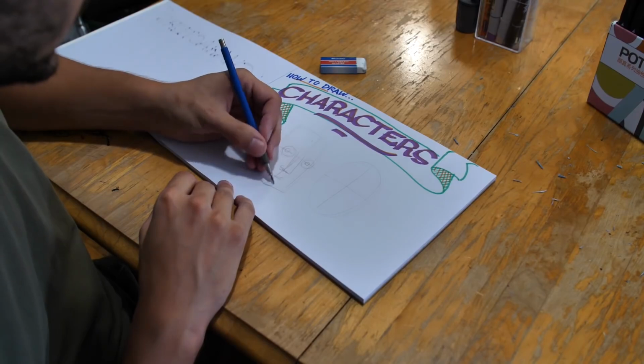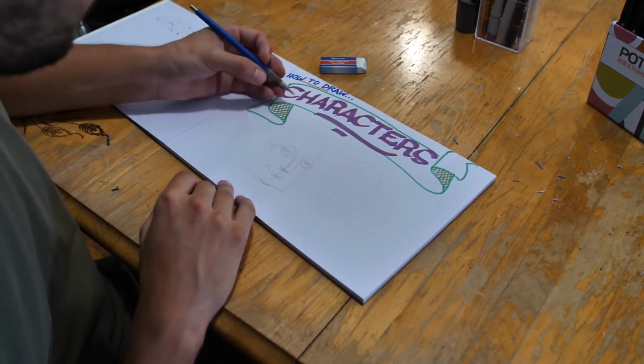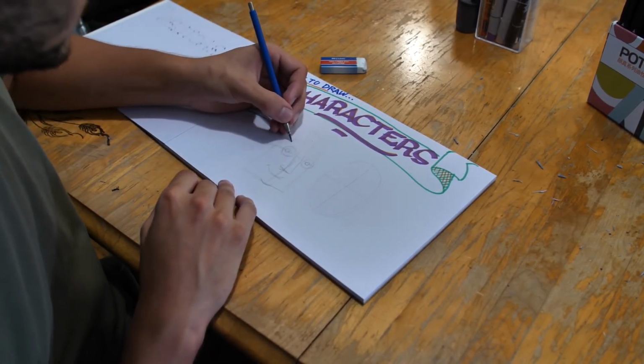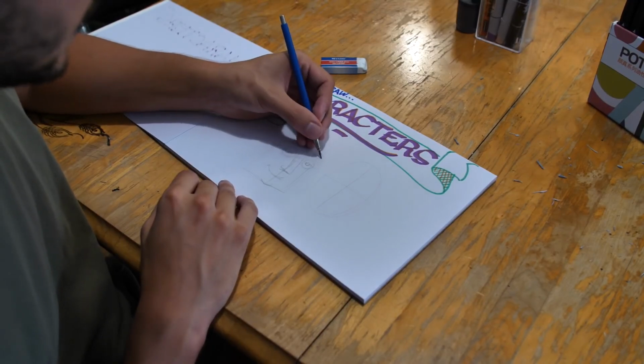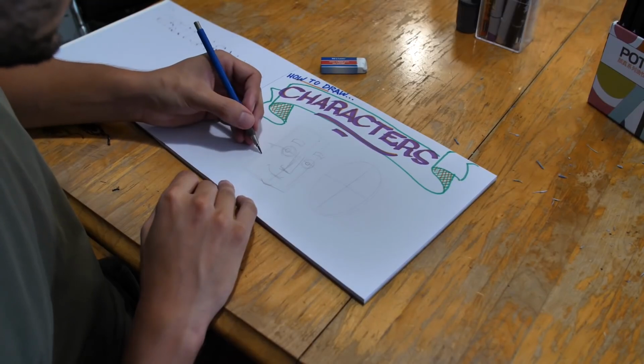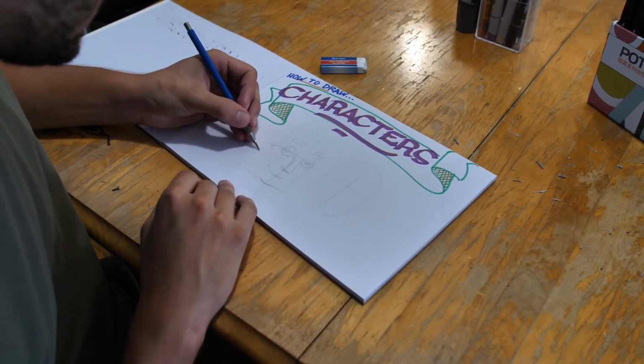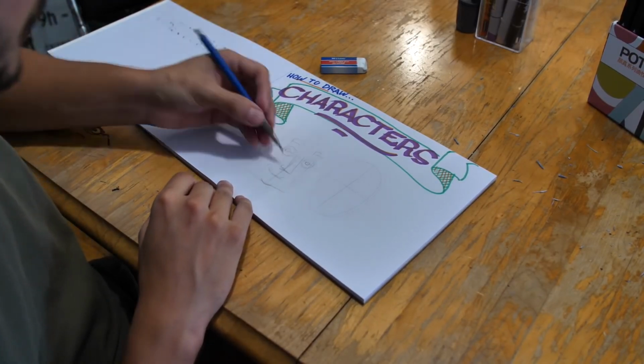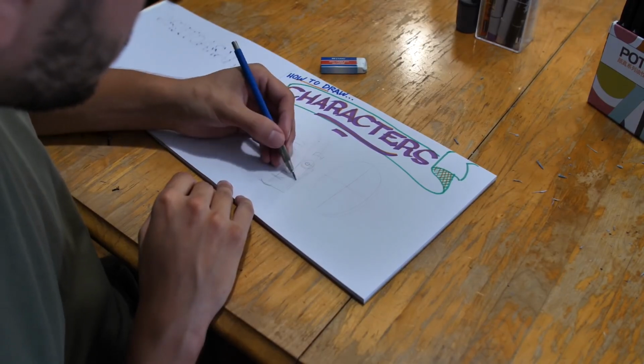The chin is going to align with this line. We can draw some eyebrows, and that's basically a very simple, oh, and the ear ends around where the nose starts, so you can put the ear there. You put another ear on the other side.